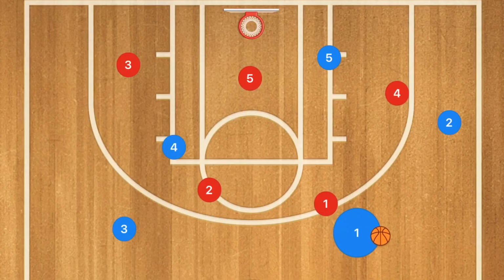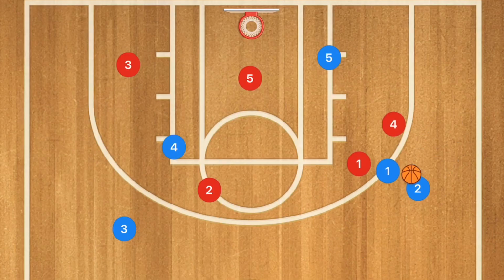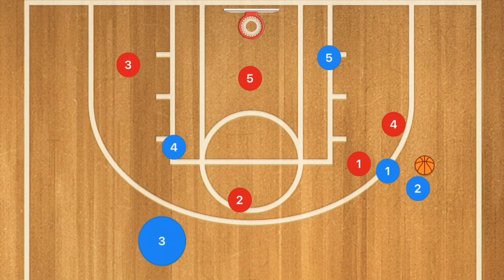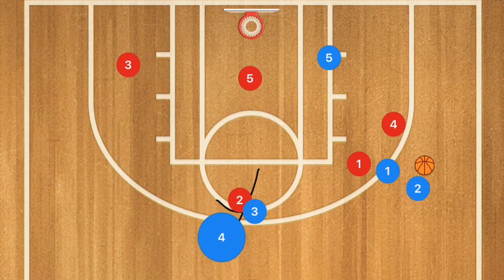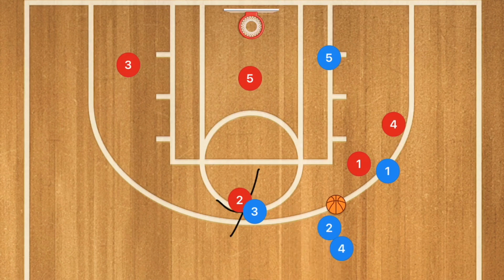So against the 2-3 zone, we're going to have a dribble handoff with player 2, still the same. We're not going to be changing anything really any differently. Instead of player 3 setting a screen on player 4's defender, we're going to have player 3 setting a screen on player 2 up top. Player 4 is then going to use that screen, and player 2, after getting that ball, is going to come up and do a dribble handoff with player 4. Meanwhile, player 1 is going to be cutting towards the other side.